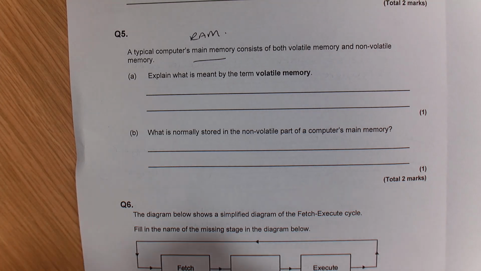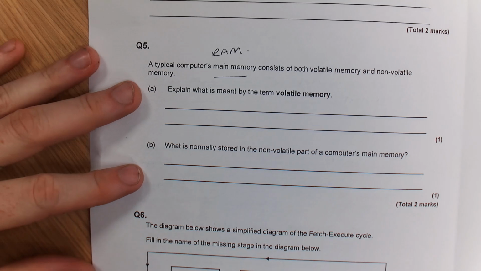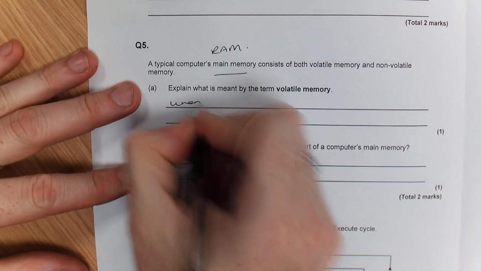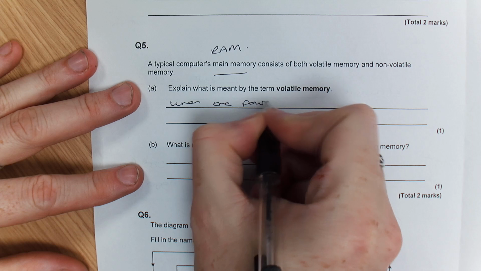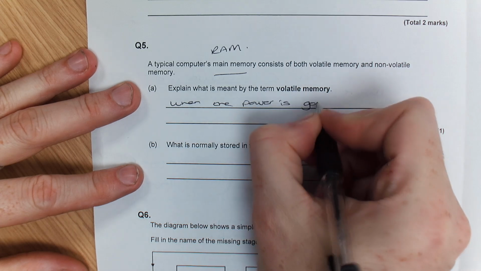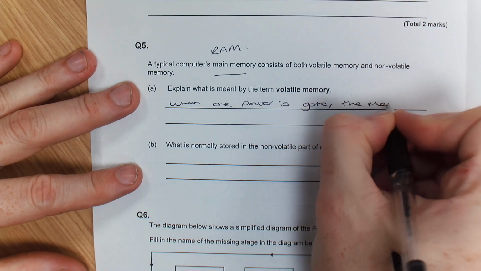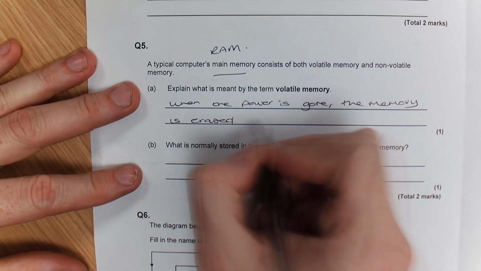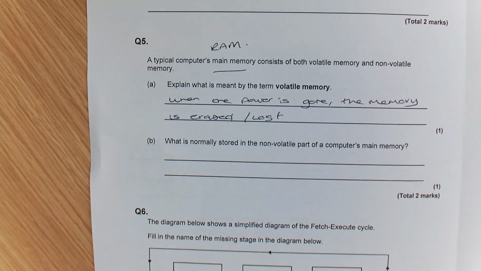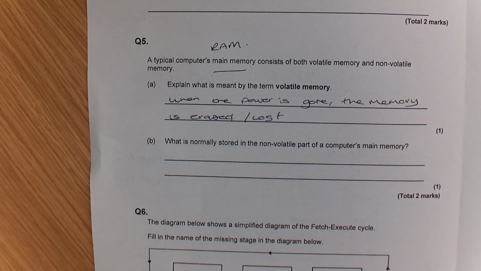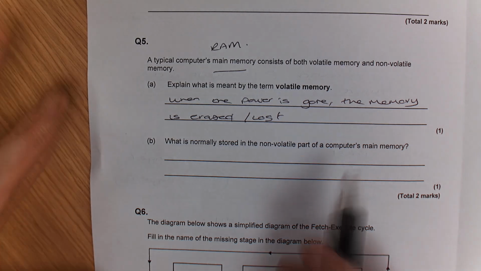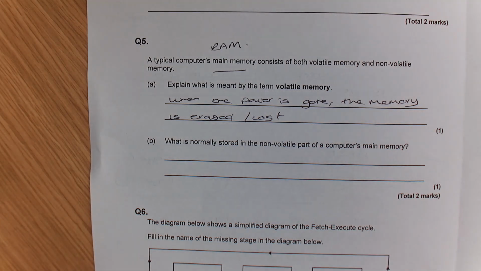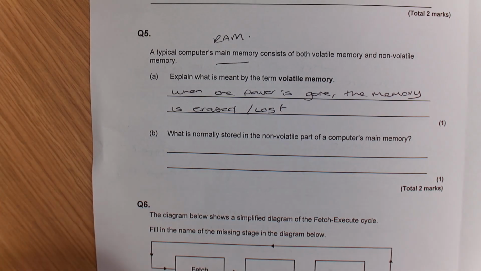When the power is gone, the memory is erased. You could say lost. You've just got to acknowledge something that says that that is temporary memory. As long as you acknowledge that the storage there is temporary and it's gone when the power is gone, you're fine. And it says what is normally stored in non-volatile part of the computer.